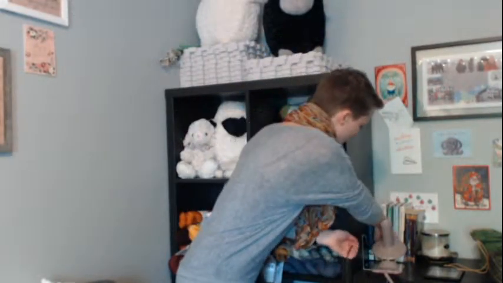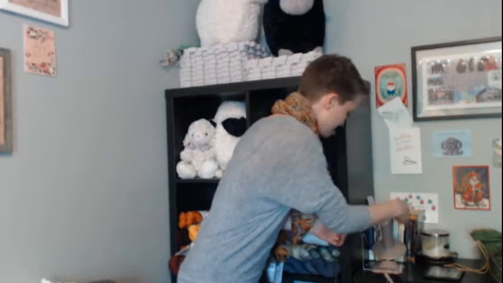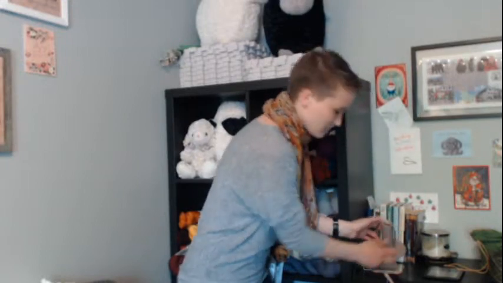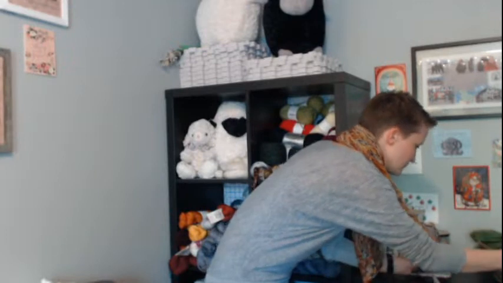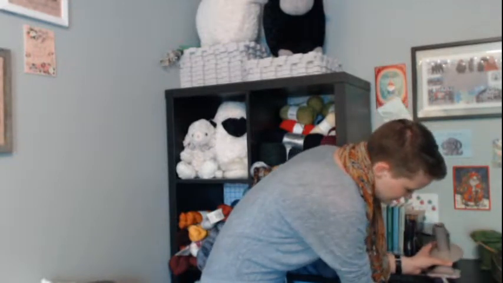Oops. See, can I use the ball winder correctly? I really ought to just move it over a bit, shouldn't I? Because that would make my life a whole lot easier. Can you see it if I move it over? Yes. There we go.